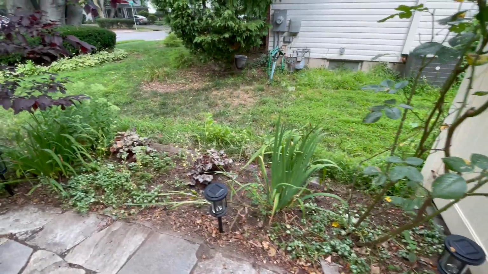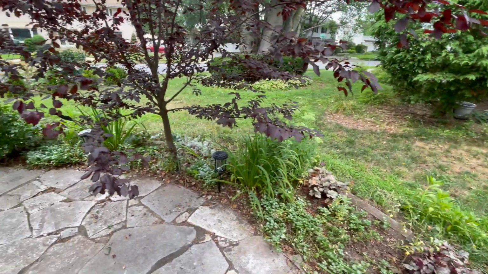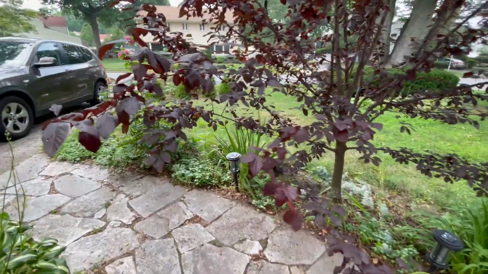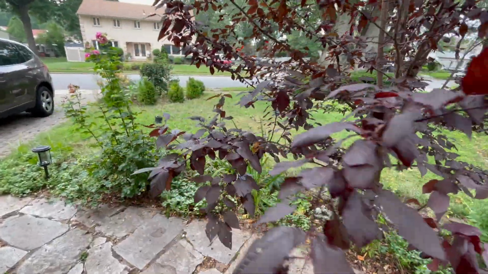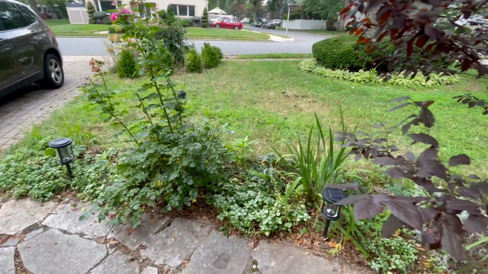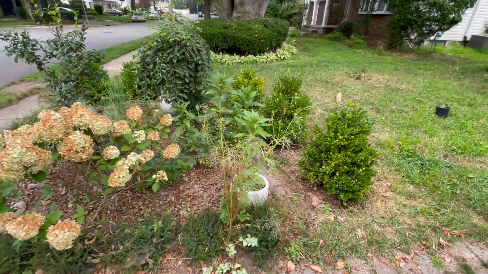I heard someone say something like, nature abhors a vacuum, right? So if there's bare soil, something's going to grow there. So what I need to do is focus on putting in more plants, more native plants, and more ground cover like plants in areas where I might want a little bit more control.